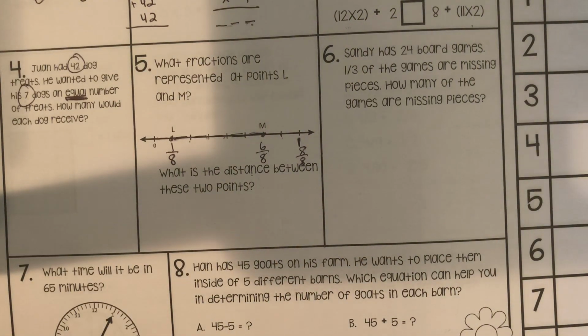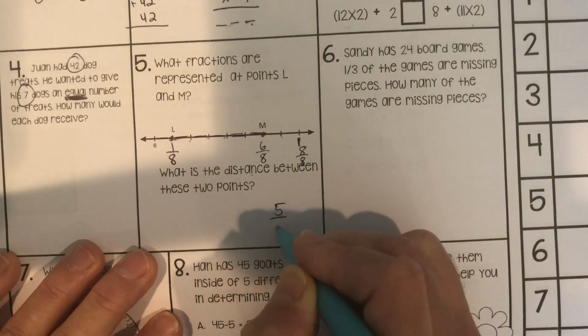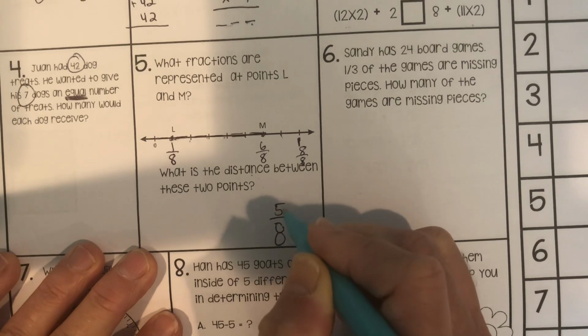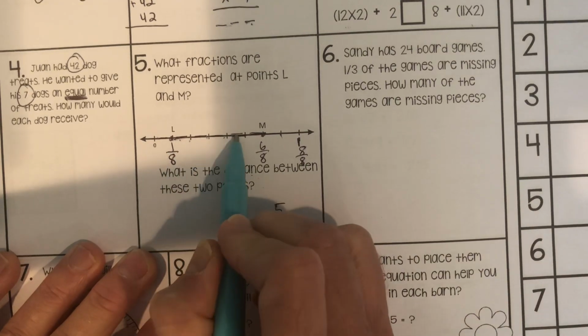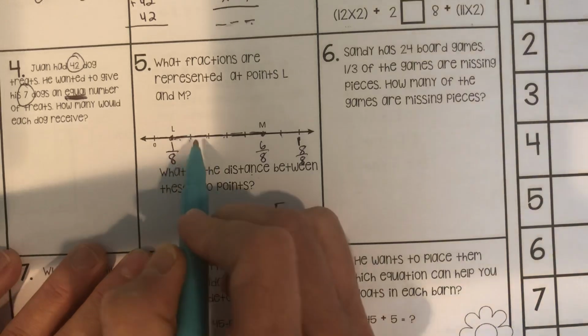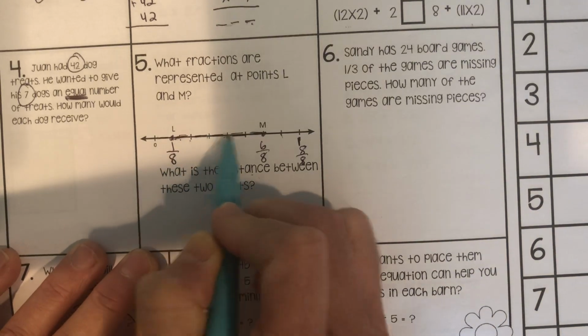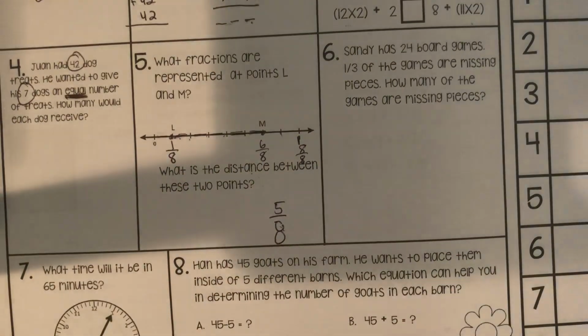Okay, there's another way that you can do that. The answer is definitely 5/8. I'm sorry, I said 5, 6. 1, 2, 3, 4, 5. Okay, this is 1/8, 2/8, 3/8, 4/8, 5/8. But there's another easier way.